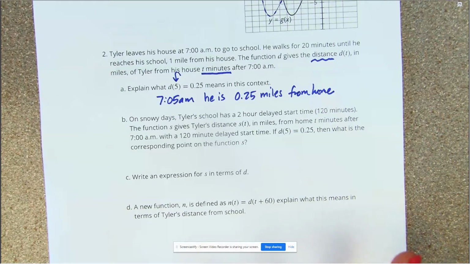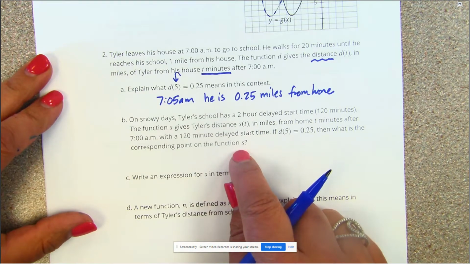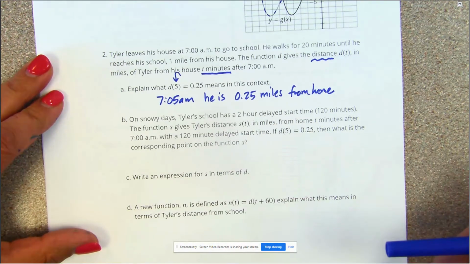On snowy days, Tyler's school has a 2-hour delayed start time, 120 minutes. The function s gives Tyler's distance s of t in miles from home, t minutes after 7 a.m. with a 120-minute delayed start time. If d of 5 equals 0.25, then what is the corresponding point on the function s? Well, it's going to be shifted 120 minutes further in time.